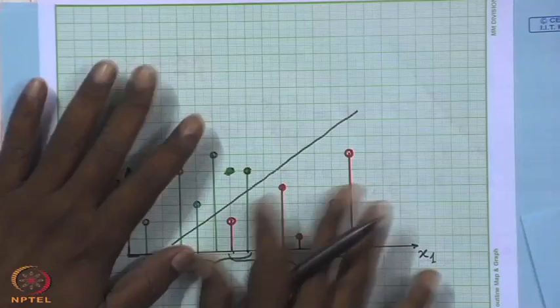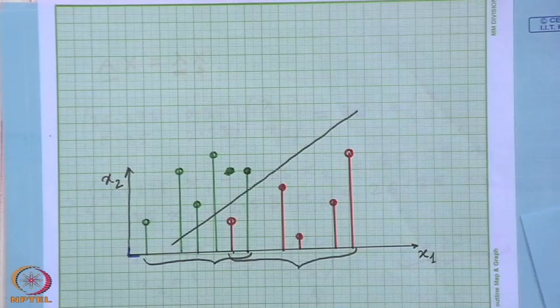And this is the problem which is addressed in the Fisher's linear discriminator, where we try to find out the projection direction which tries to maintain the separability by increasing the between class scatter and by minimizing the within class scatter. So, if you remember the Fisher's linear discriminator, now let us talk about the Fisher's linear discriminator.